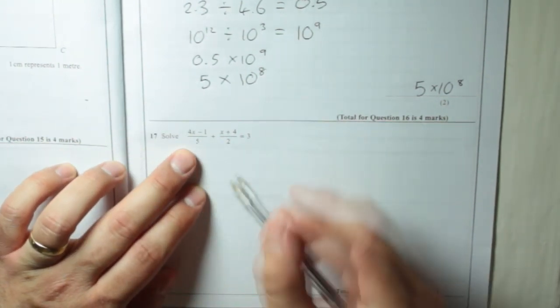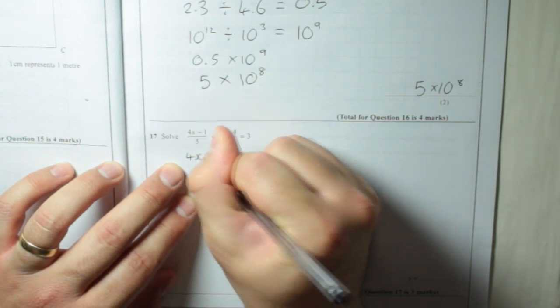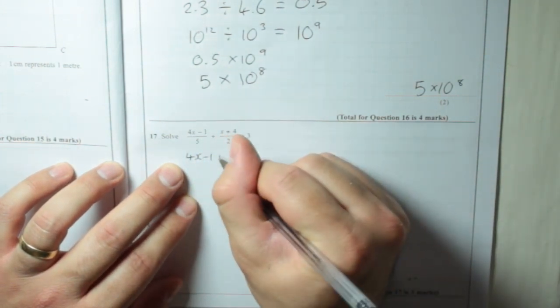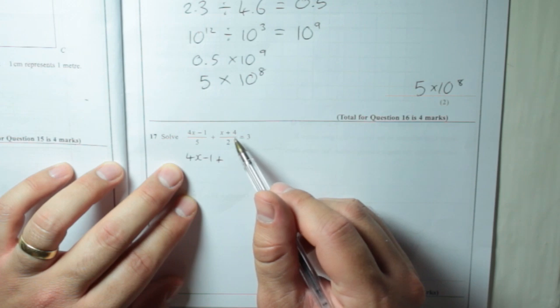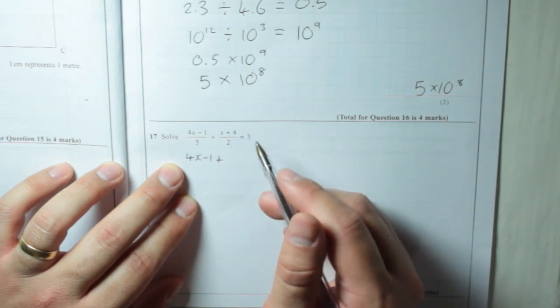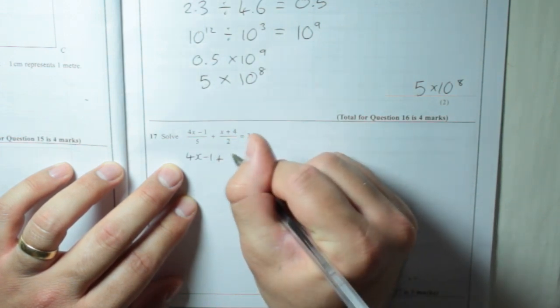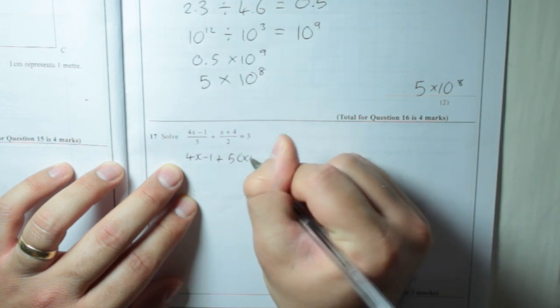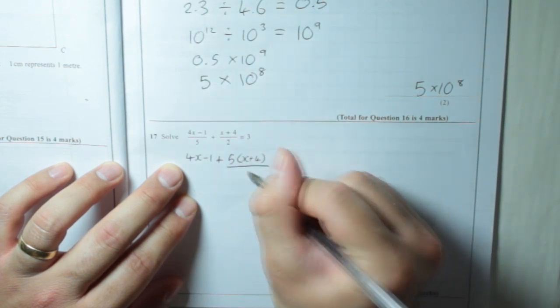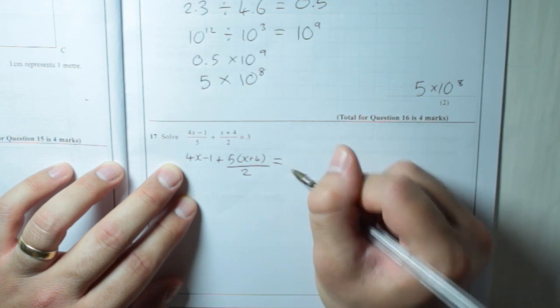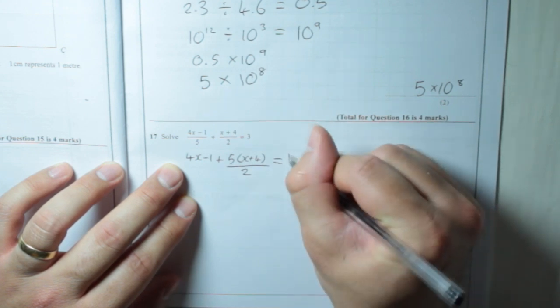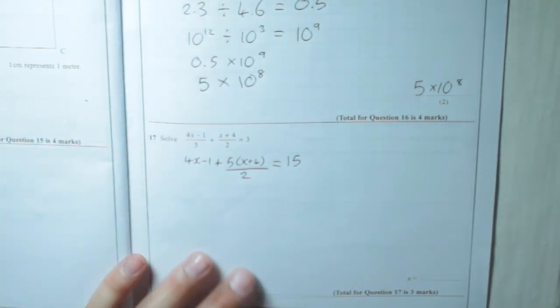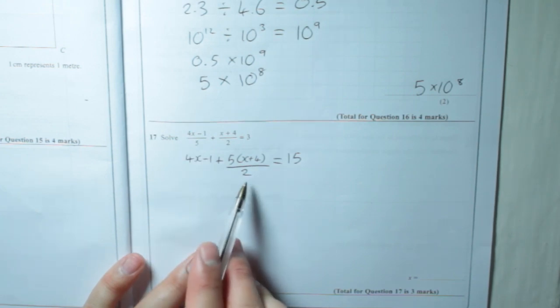For the first term, that just gets rid of the divide by 5, giving us 4x - 1. On the next part, all we need to do is multiply the top by 5, so let's have 5(x + 4) still over 2, and that equals 3 times 5, which is 15. So we've got rid of the 5, now we need to get rid of that 2.